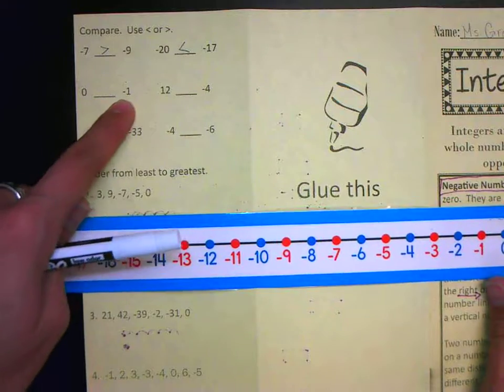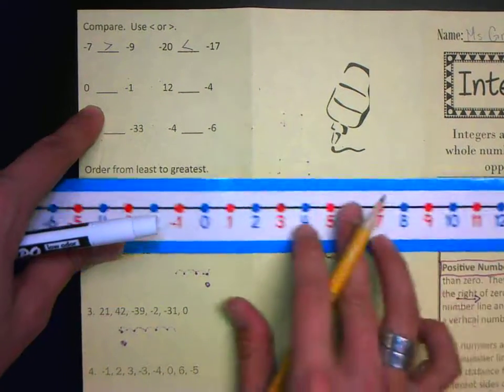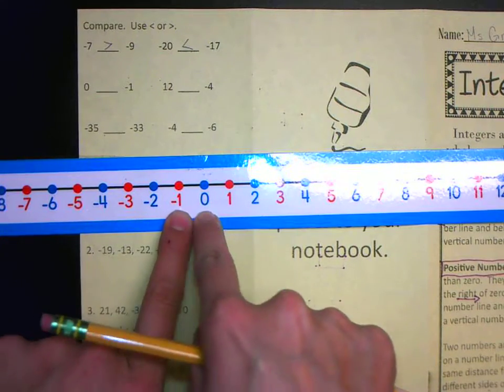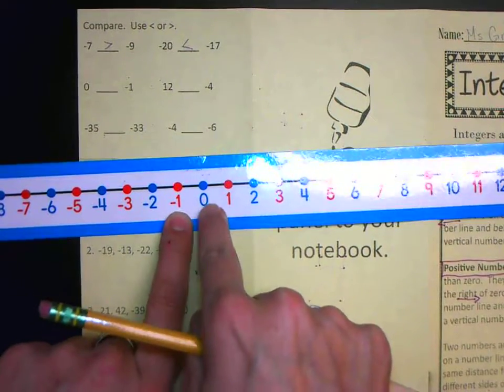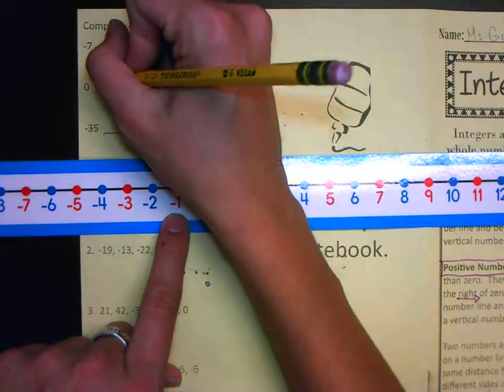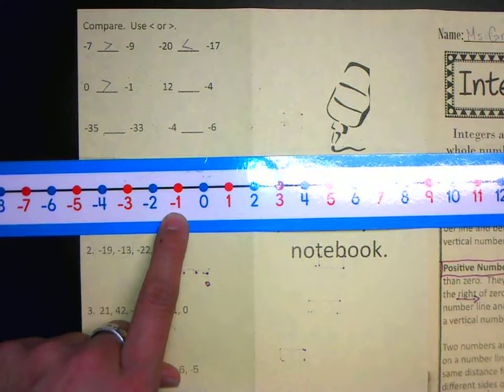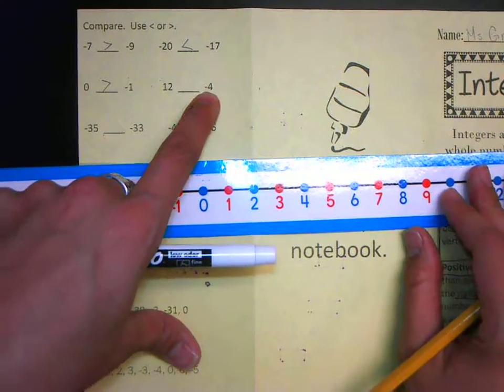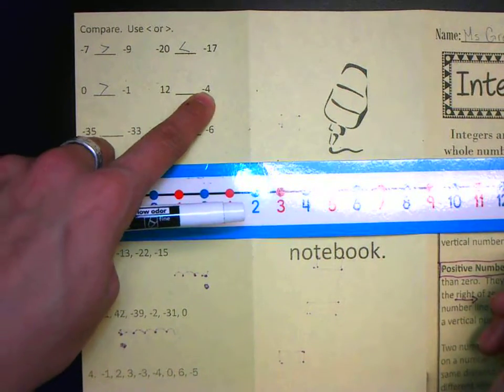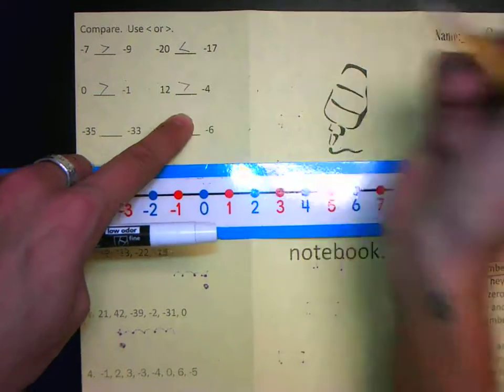0 and negative 1. Okay? If we look at our number line here, we have 0 and negative 1. Well, which one is more to the right? Well, it's going to be 0, so 0 is larger than negative 1, so we want the alligator to eat 0. For 12 and negative 4, any positive number is always going to be bigger than any negative number. So we know that 12 is going to be bigger than negative 4.